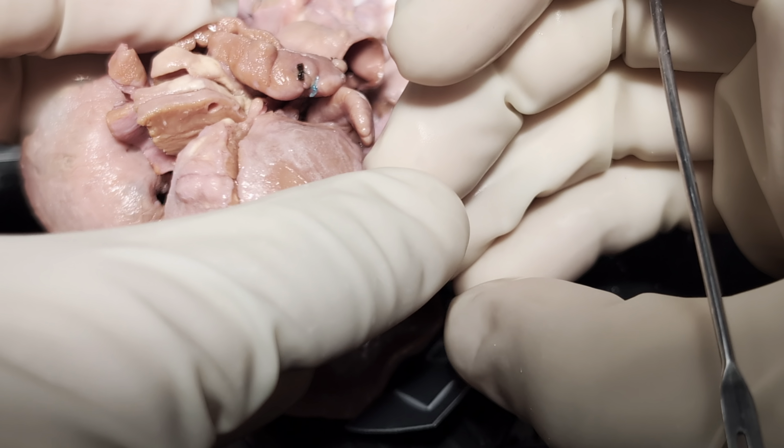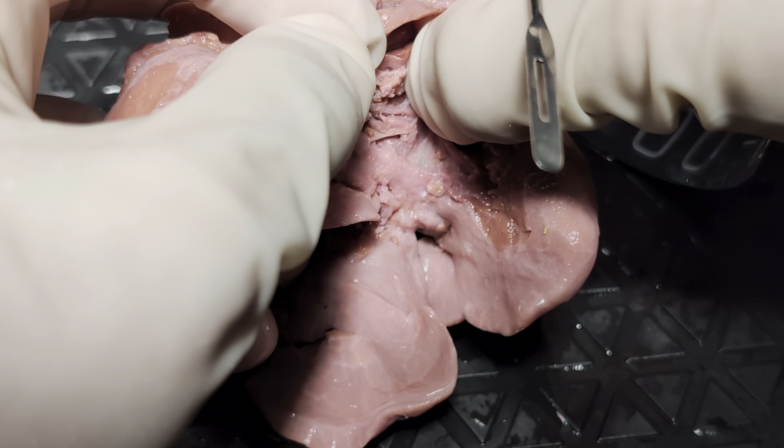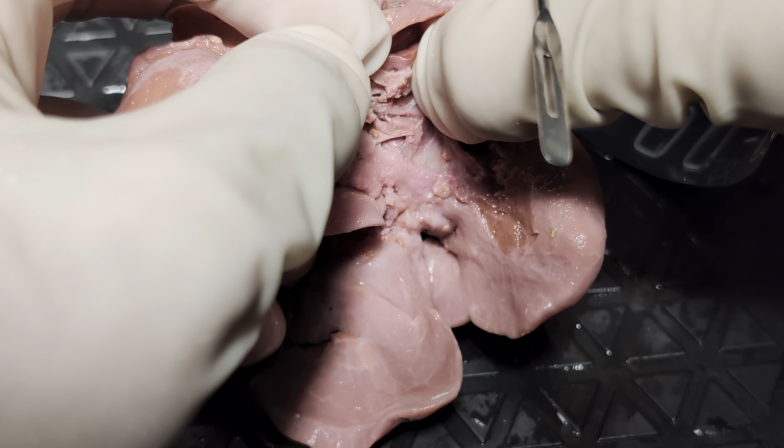So why don't we go and try to find the pulmonary trunk. And this appears to be the pulmonary trunk here. Okay, so here's the pulmonary trunk that's going back to that rudimentary or hypoplastic right ventricle. And then here is the left pulmonary artery.